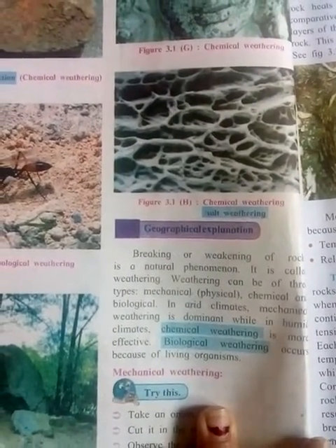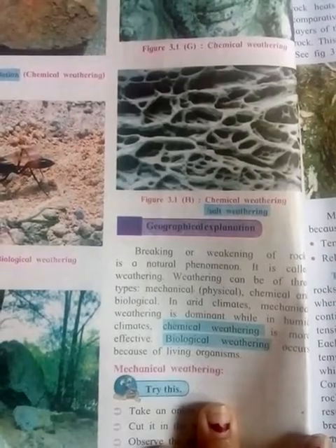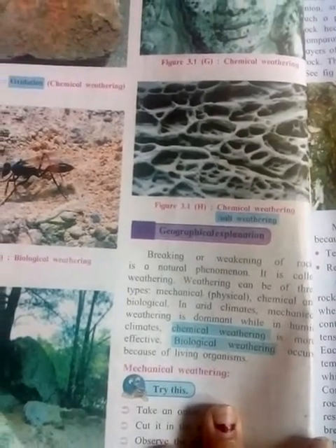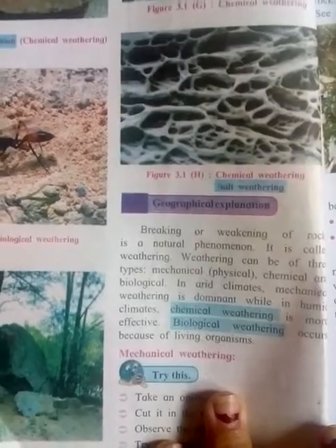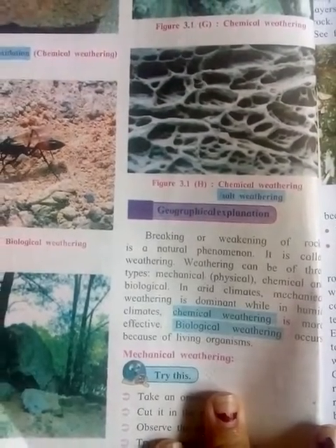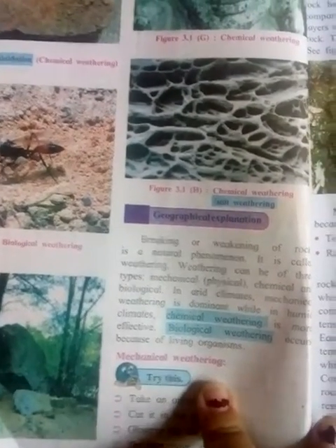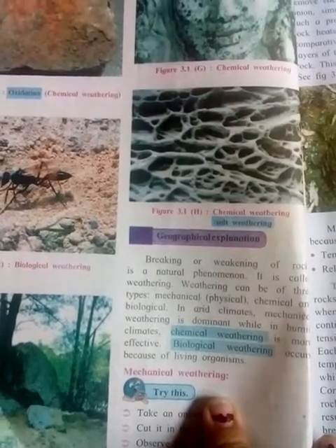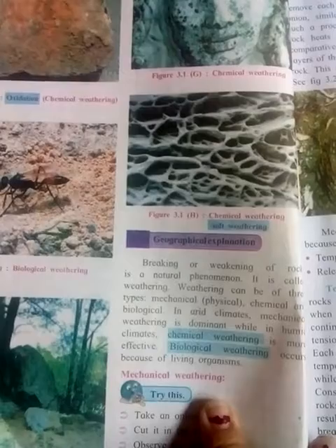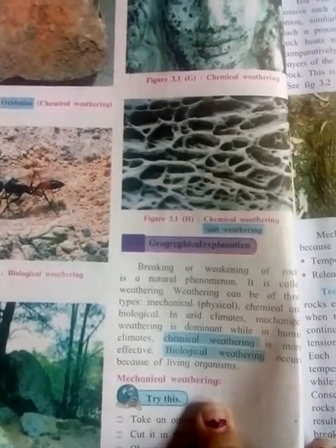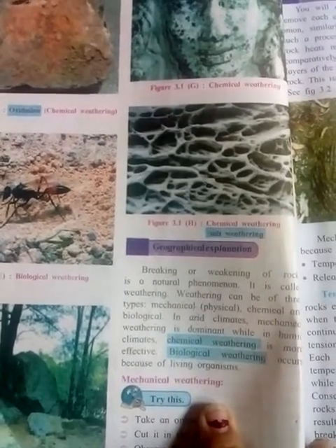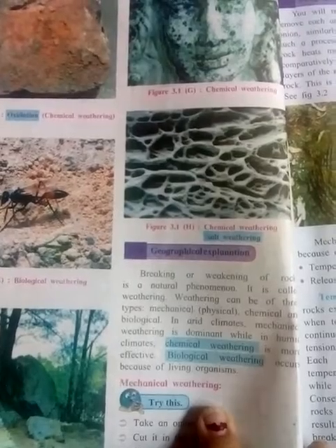Breaking and weakening of rocks is a natural phenomenon. It is called weathering. That means any rock being broken or weakened, this is the natural phenomenon. It is called weathering. That means breaking or weakening of rocks is also known as weathering.